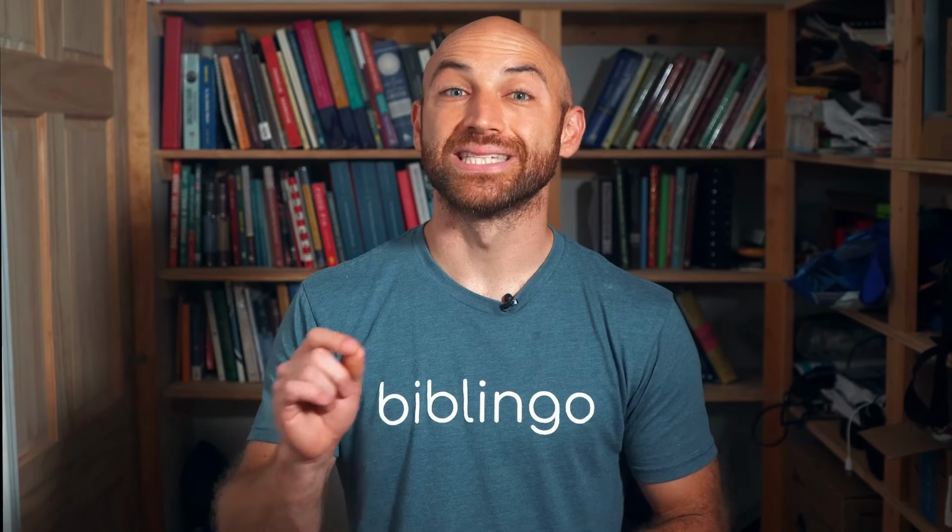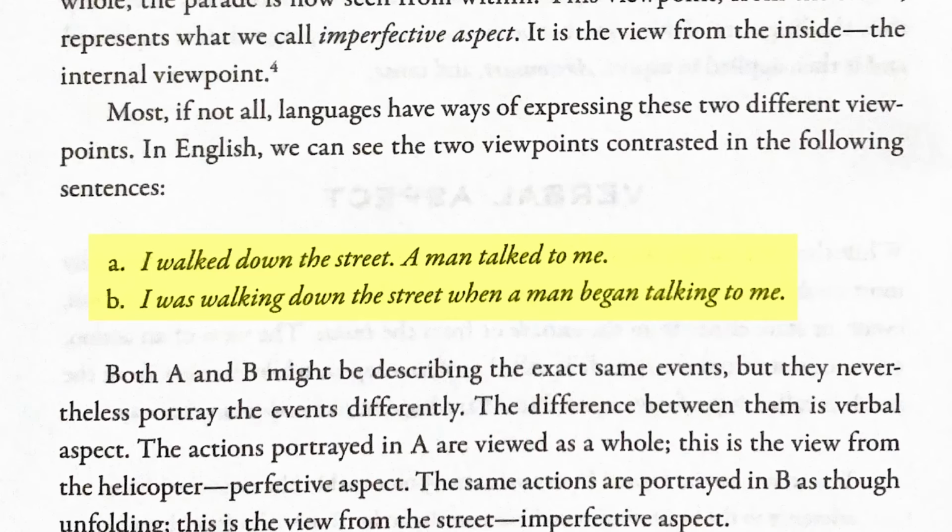However, Campbell does not claim that his definition of aspect only applies to Greek. While acknowledging the temporal view, he also suggests that his definition is general and can apply to English, even stating that most, if not all, languages have ways of expressing these two different viewpoints. His example on page 10 for English is, "I walked down the street" versus "I was walking down the street." Campbell says that the difference between these two sentences is verbal aspect.